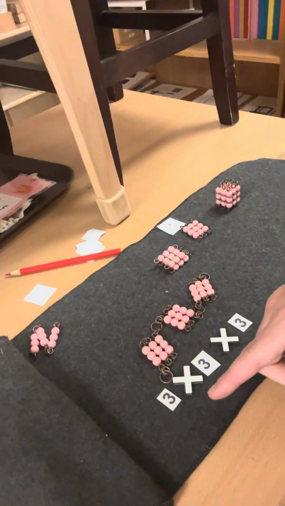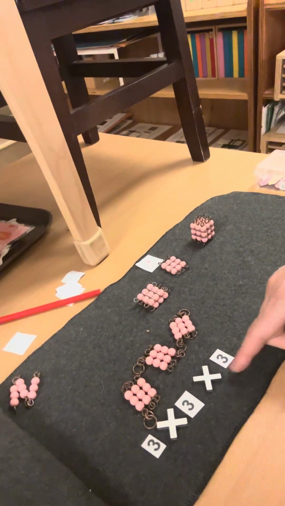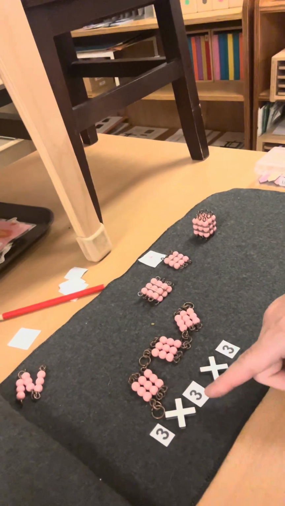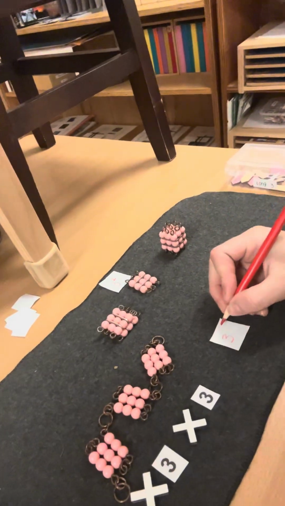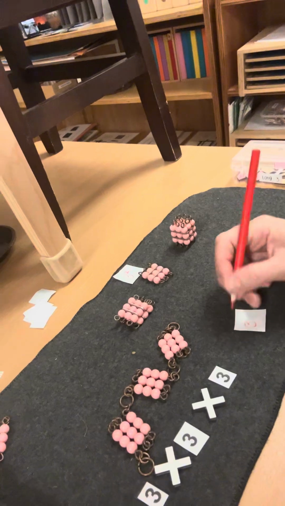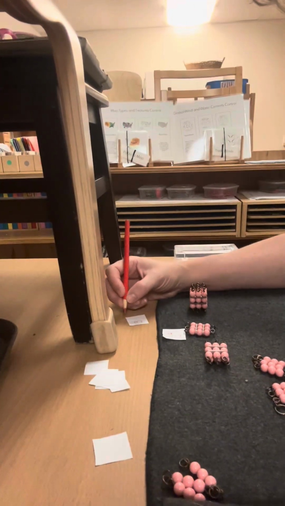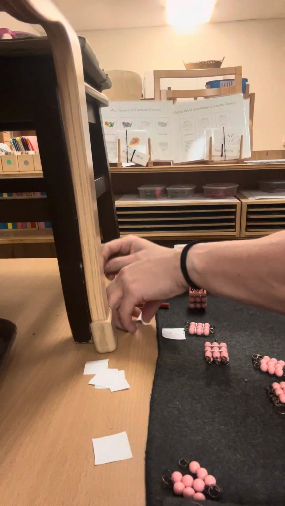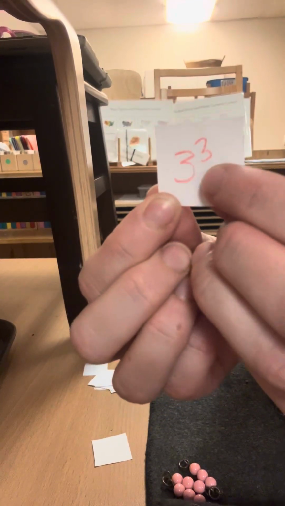And now the cube is equal to 3 times 3 times 3, which is how many 3s? 1, 2, 3. So I'm going to put a small 3. 3 times 3 times 3. 3 with a little 3 on top. This is called 3 cubed.